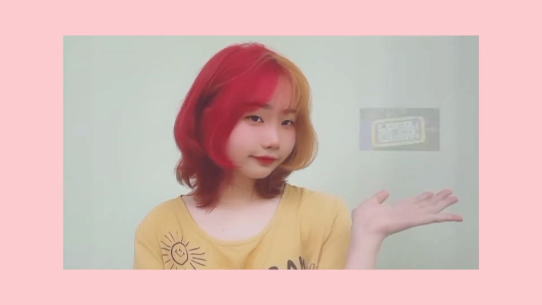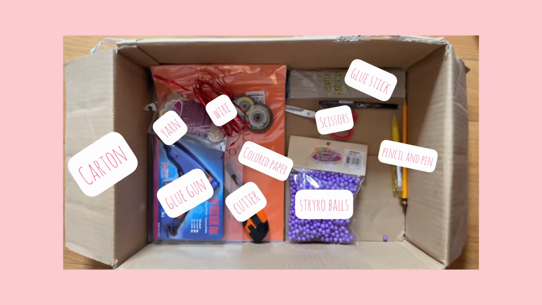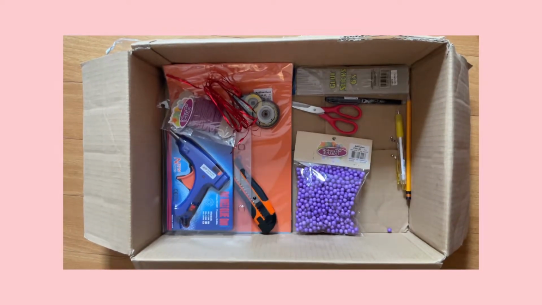Hello! So today, we're going to make the 3D model of the bacterial cell. Let's start! So these are the materials that we're gonna be using. So the first step is get your carton and your cutting tool.